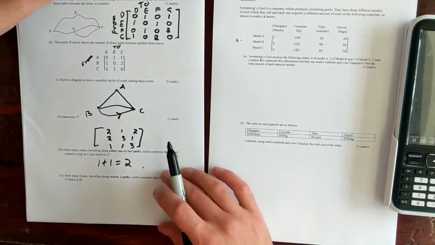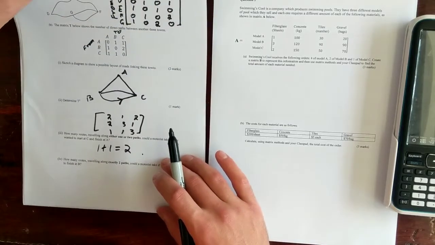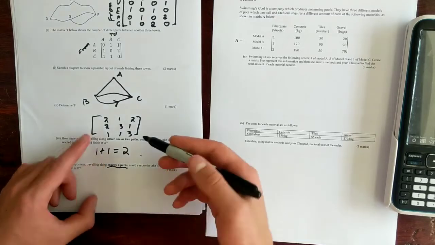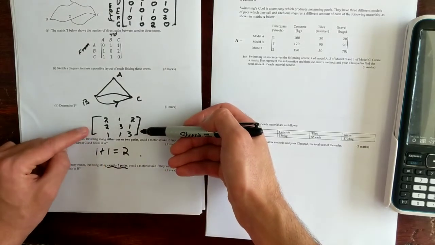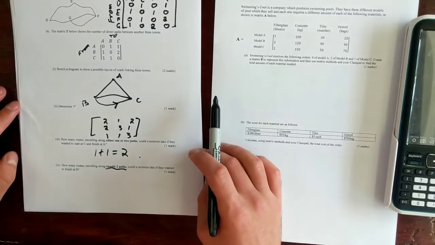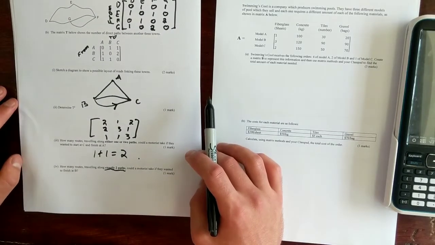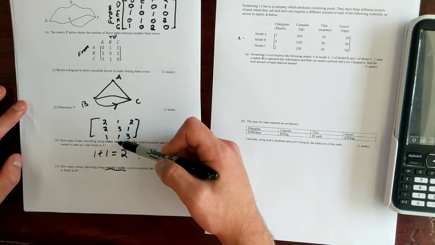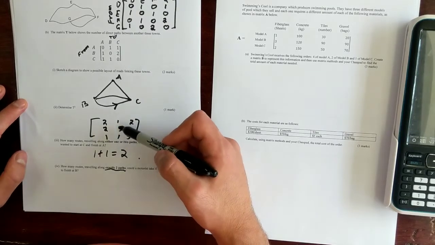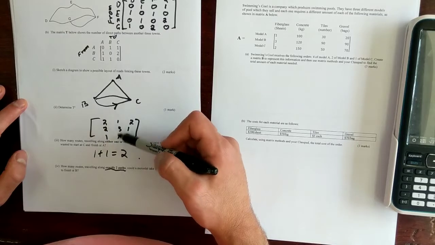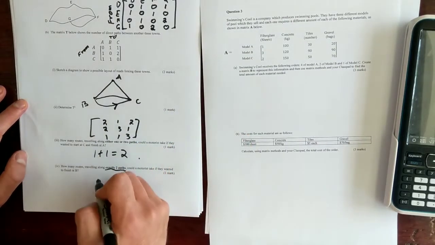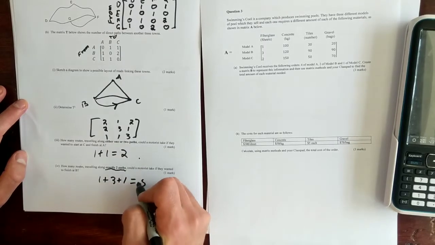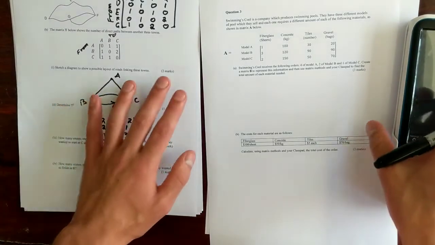Last part here, how many routes traveling along exactly 2 paths? So it's no longer 1 or 2 paths, it's exactly 2 paths. So we're only interested in this matrix T squared here. Could a motorist take if they wanted to finish at B? So finishing at B, that's this middle column here. And we don't care where they start, we only care that they finish at B. So there is 1 plus 3 plus 1 options. 5 altogether.